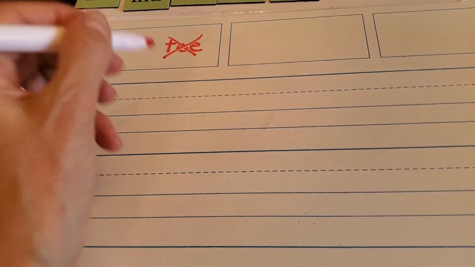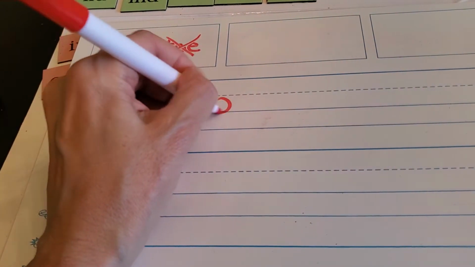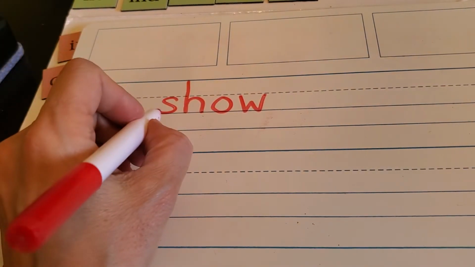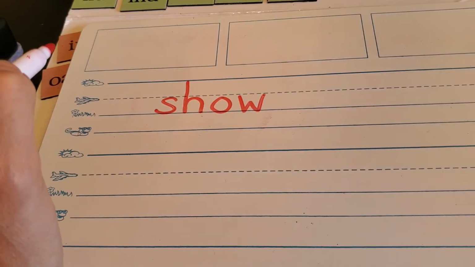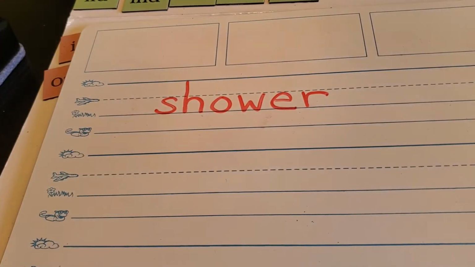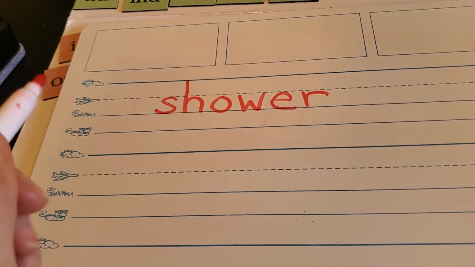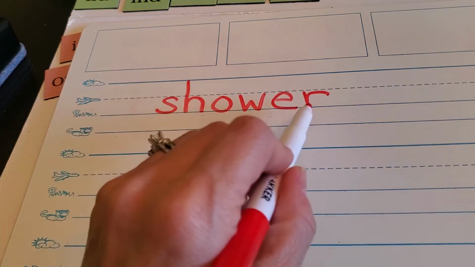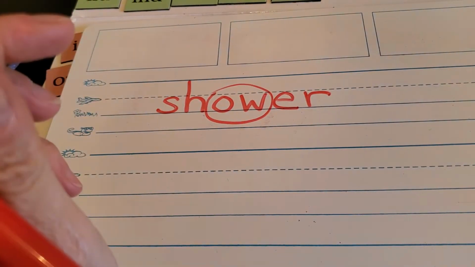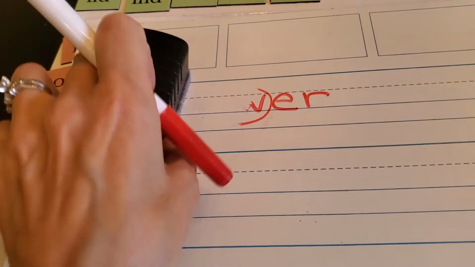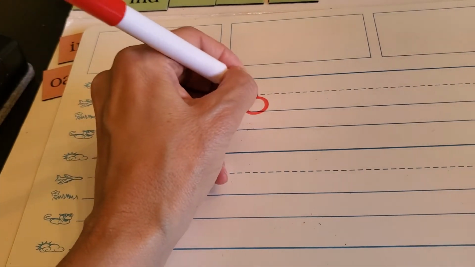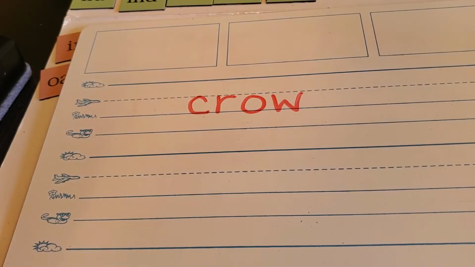Let's try another one. Can you read this word, boys and girls? I'll give you a chance. The word is show. I hope you got that right. Now, what happens when I add an ER? What's the word now? Okay, it's not shower, it's shower. So this O-W changed its sound. Let's try another word. Try to read that. I'm not going to help you this time. You can call out the answer.